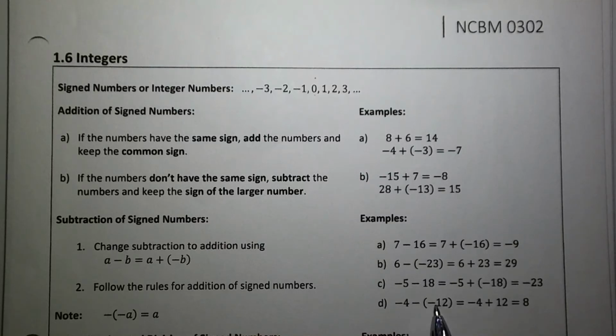And then 12 has two signs in front of it, negative and a negative makes a positive. So it becomes positive 12. Now we have addition to do: negative 4 plus 12. Different sign. Subtract them. Find the difference, which is 8. And we keep the sign of the larger number, which is the positive sign. This is how we add and subtract integers.